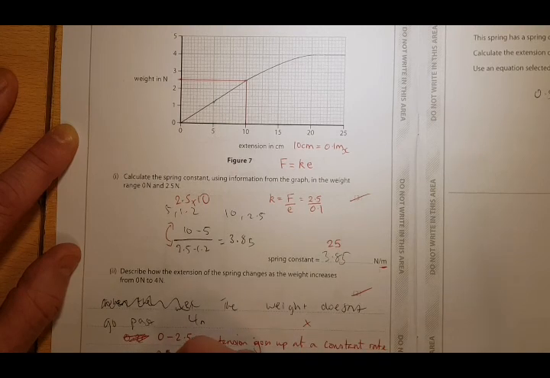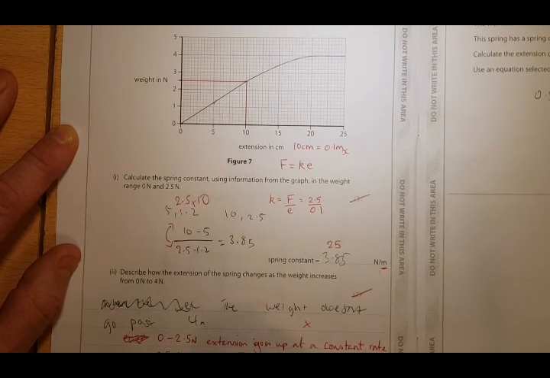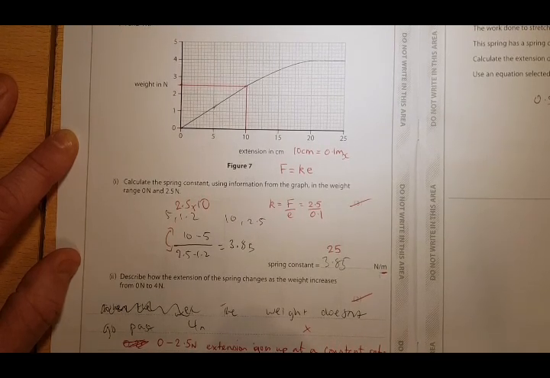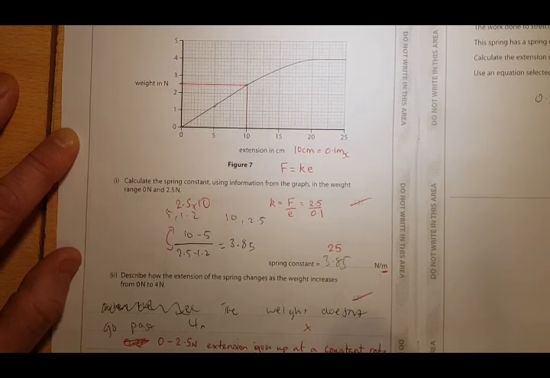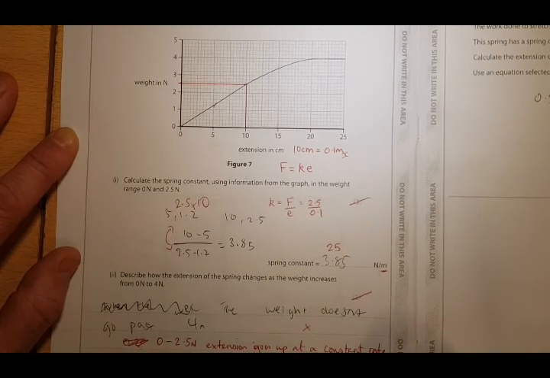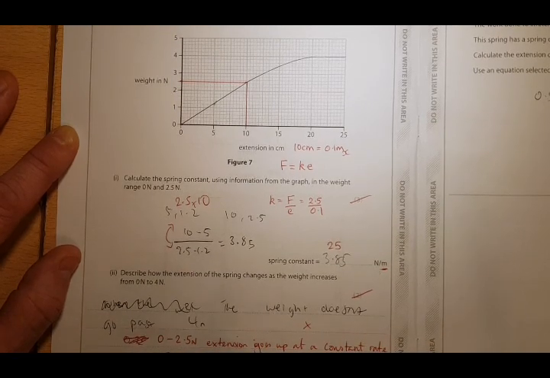From 2.5 newtons to 4 newtons, the extension is increasing for each extra newton of force, and then 4 newtons onwards.